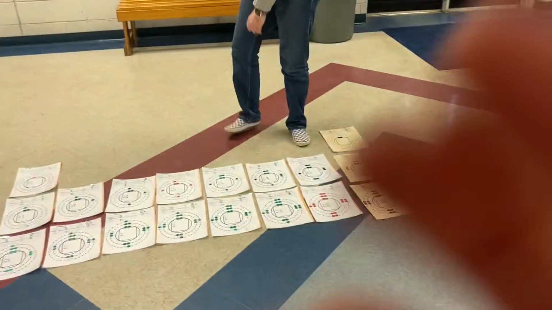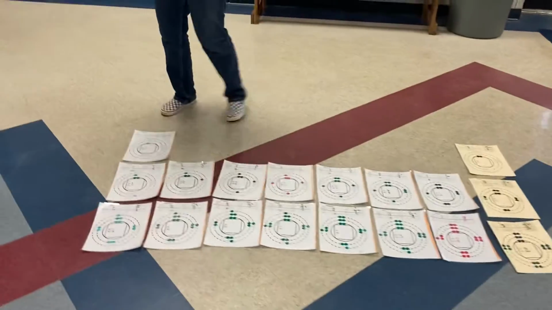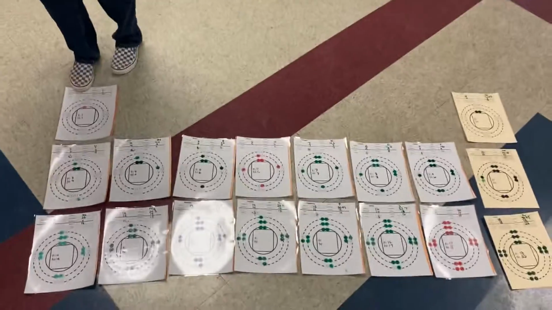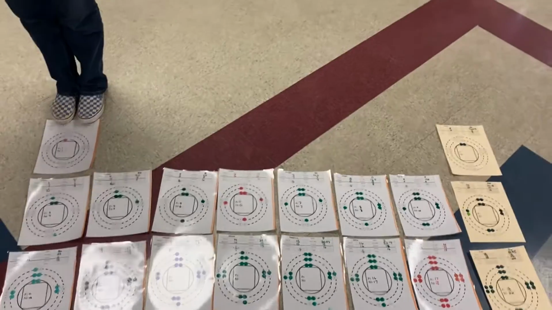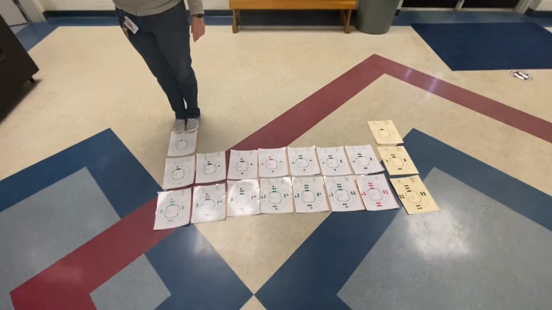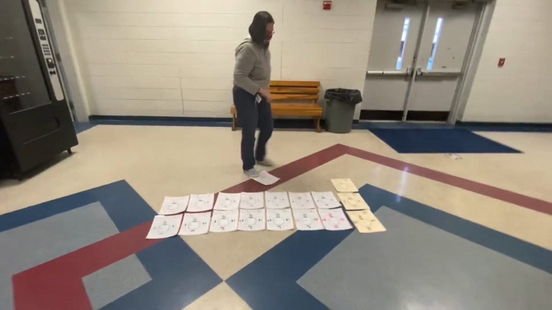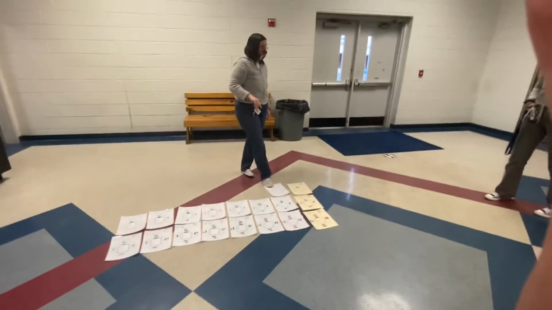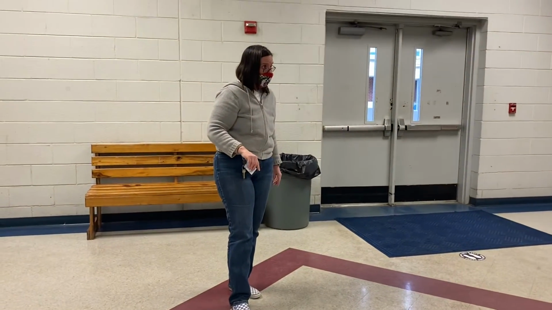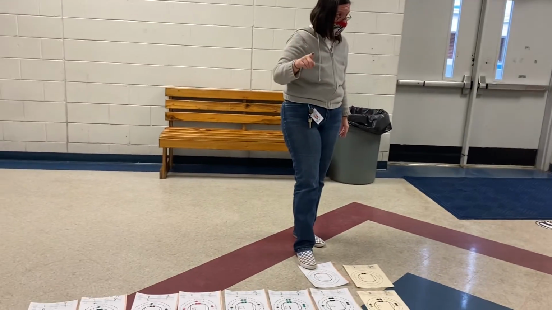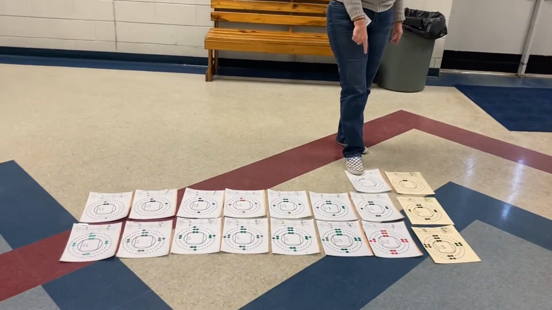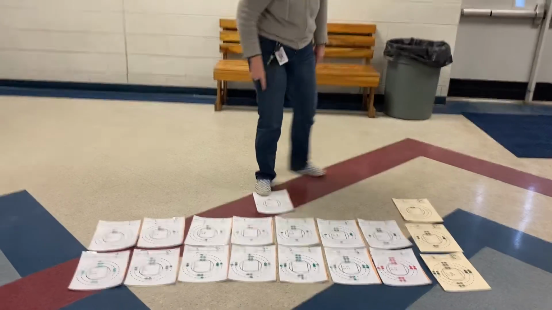Now, do you see a pattern going on here? What is the charge of hydrogen? 1. Positive or negative? Negative 1. Because remember, it really should be over here, but we keep it over here.